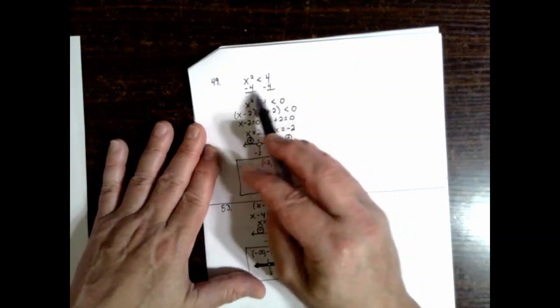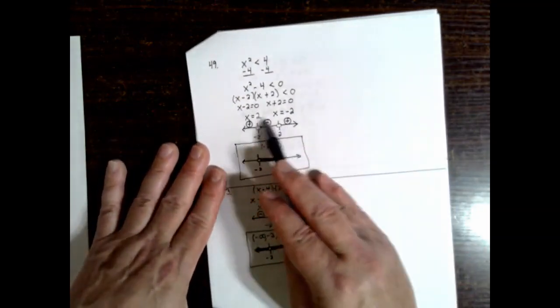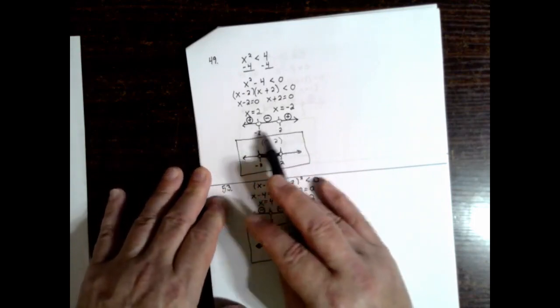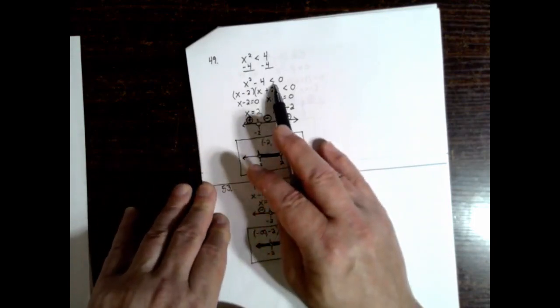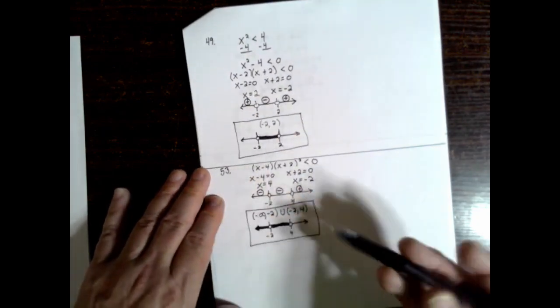49. Same idea. Bring the 4 over, factor, set each factor to 0, solve, divide up your number line. Check a value in each region. We want negatives, so we're picking the middle region here, and there's our answer.